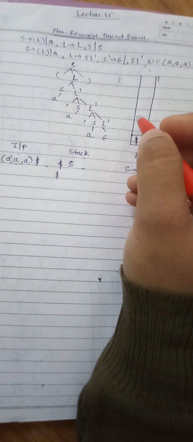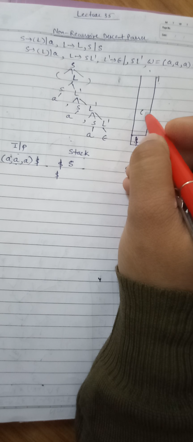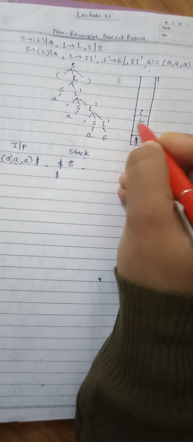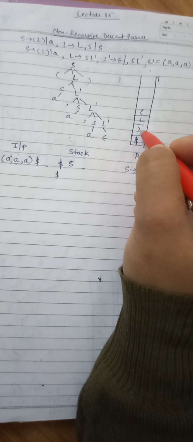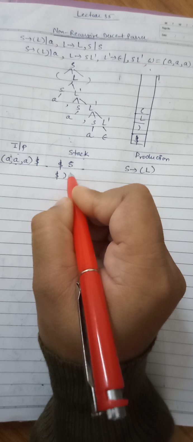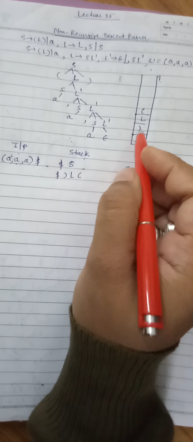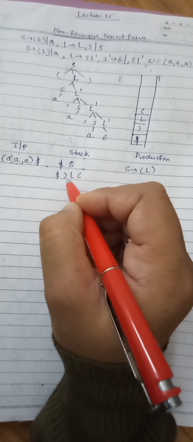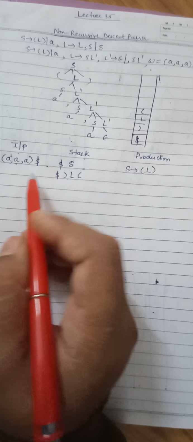We write like this, closing bracket L opening bracket. So first what will come? This will come first. That's why we are writing like this, closing bracket L opening bracket. So after that we do like this.